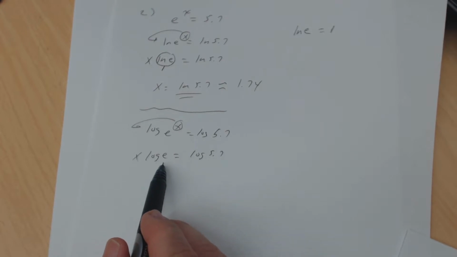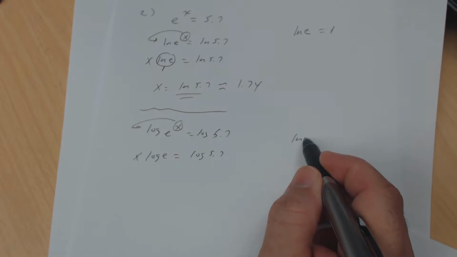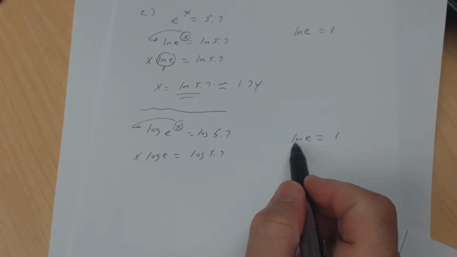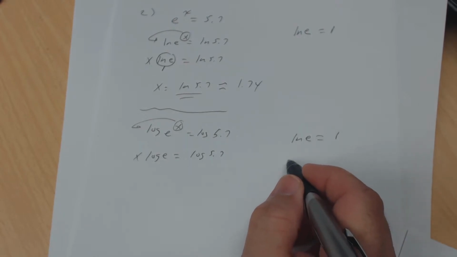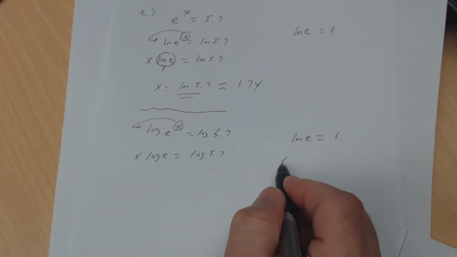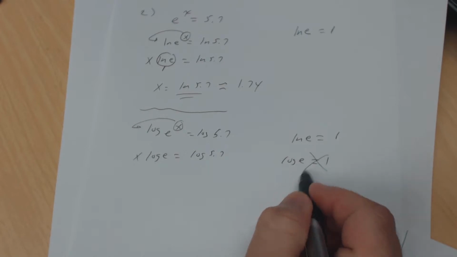Do not make the mistake of saying this is 1. That's not true. The natural log of e is 1 because ln is log base e, so e to what power is e? The answer is 1. Do not say the log of e is 1. That's not true.